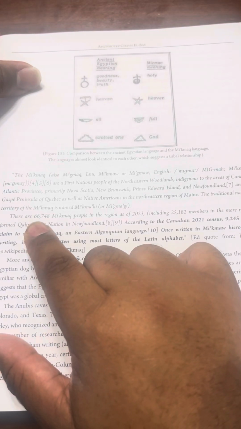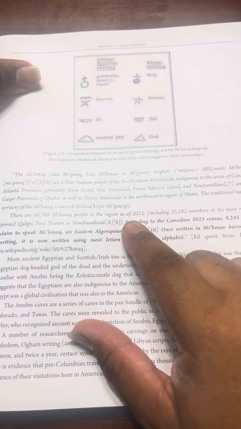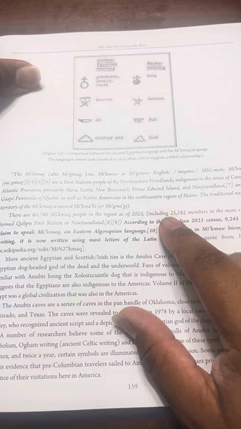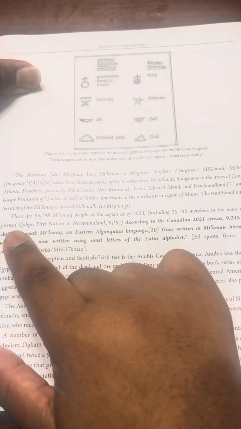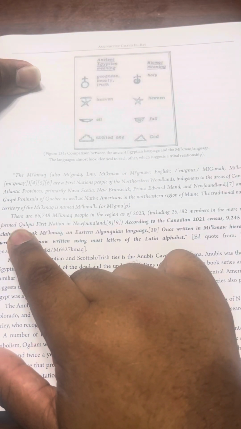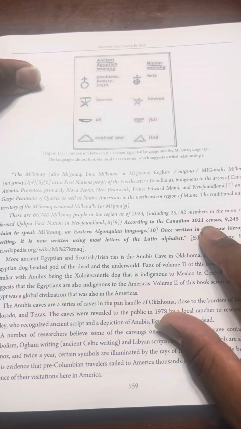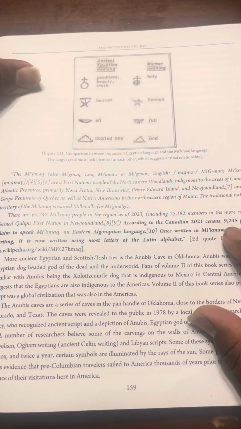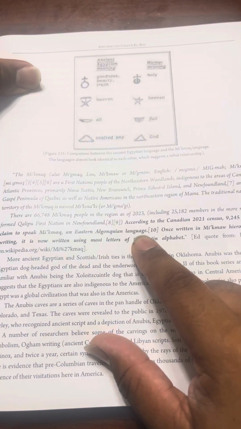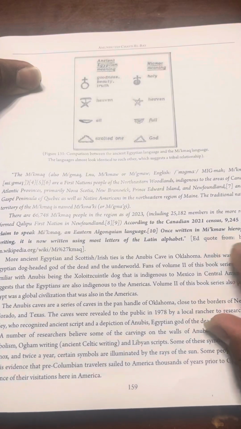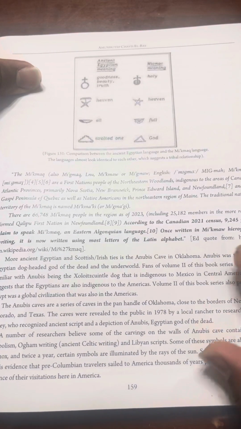There are 67,748 Mi'kmaq people in the region as of 2023, including 25,182 members in the more recently formed Qalipu First Nation in Newfoundland. According to the Canadian 2021 census, 9,245 people claim to speak Mi'kmaq, an Eastern Algonquin language. Once written in Mi'kmaq hieroglyphic writing, it is now written using most letters of the Latin alphabet.